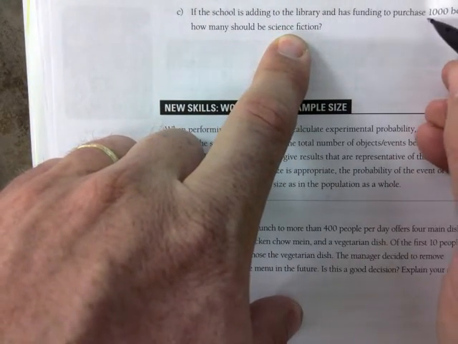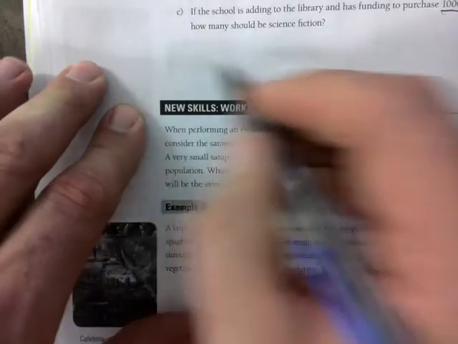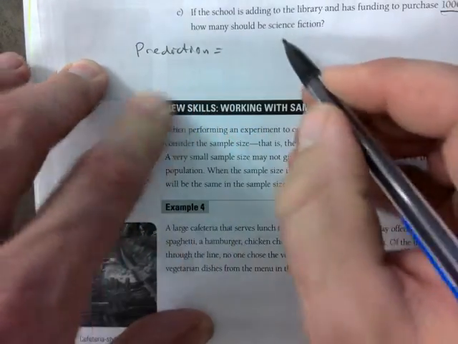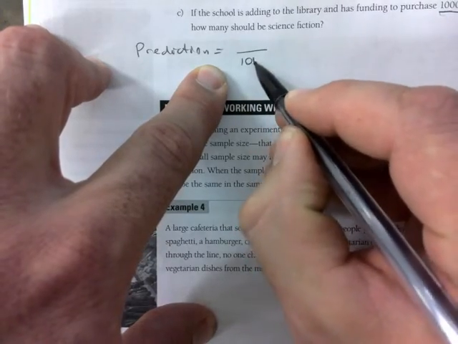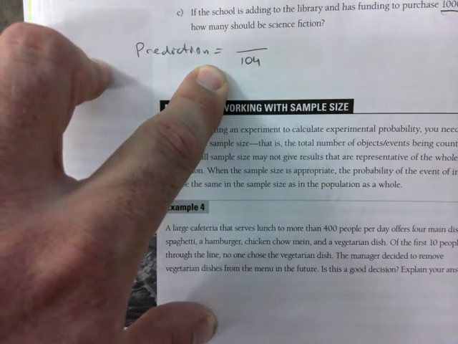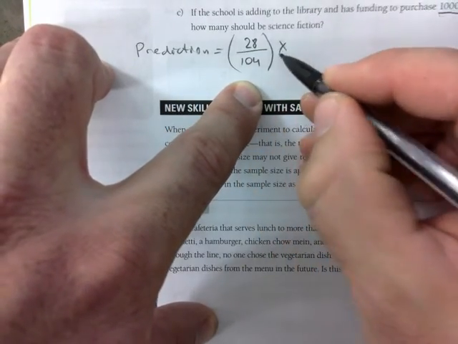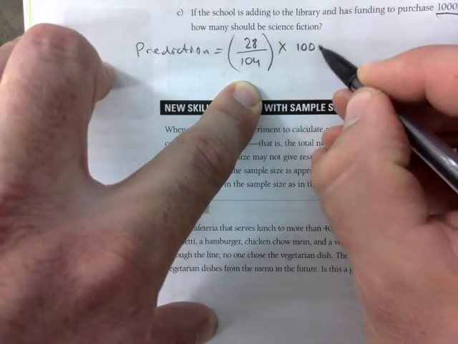So you're making a prediction again on a larger scale. So prediction. What's the probability of science fiction? I look and I see it's 28 out of 104. Put that in brackets like that and multiply it by 1,000.